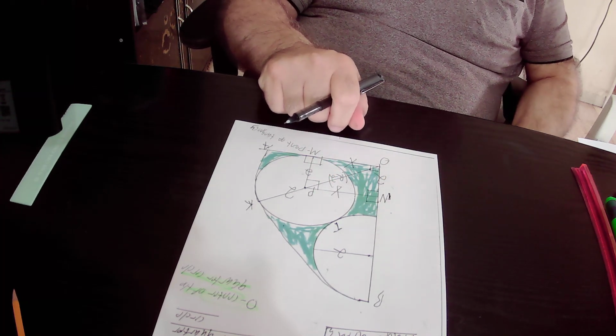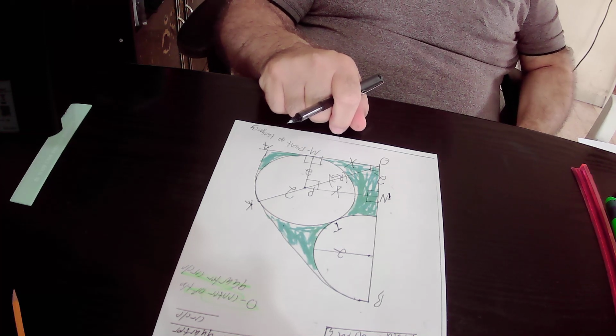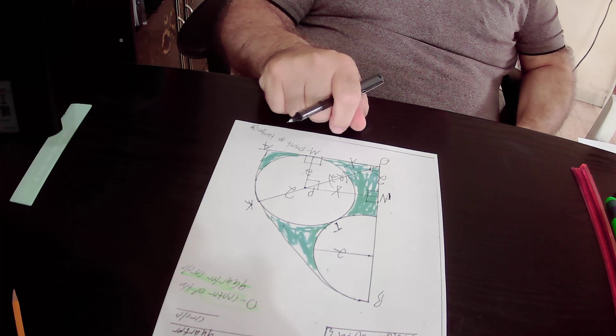And whenever you have an external touch between two circular shapes, then the straight line that joins their centers together must pass through the touching point of the two circular shapes.